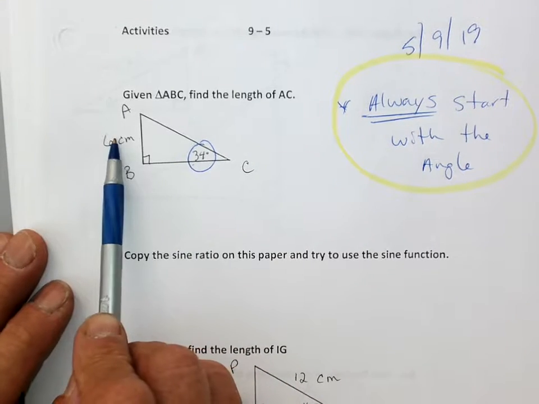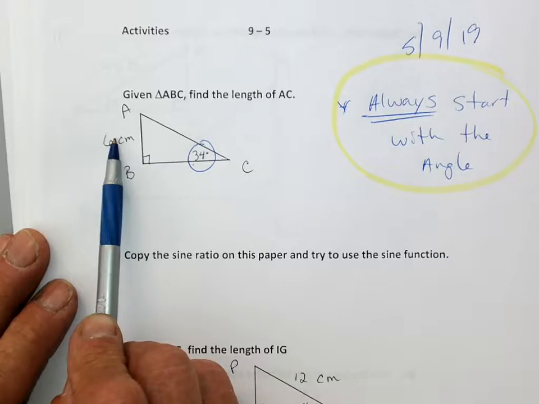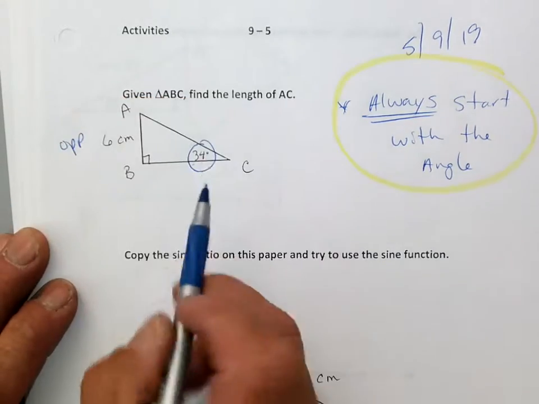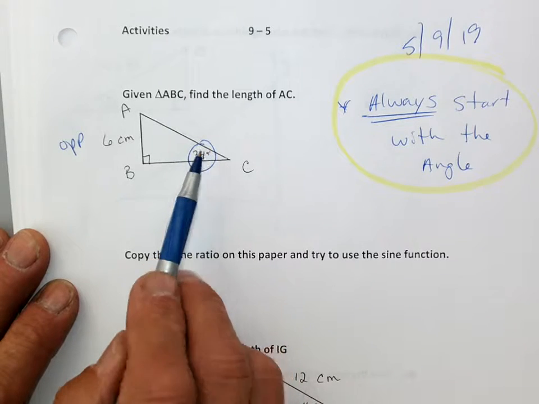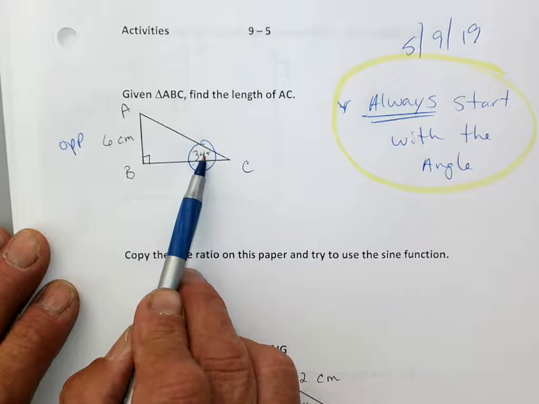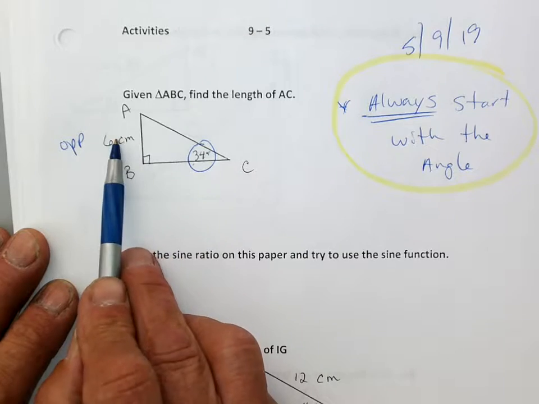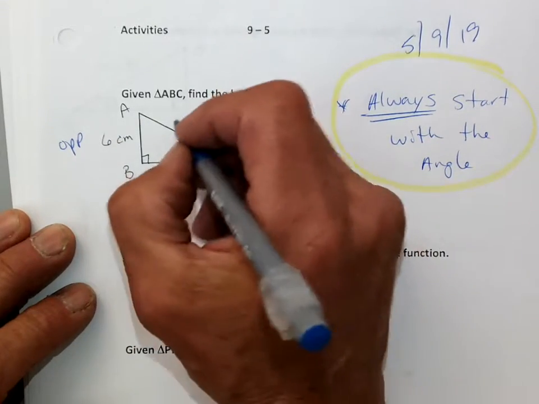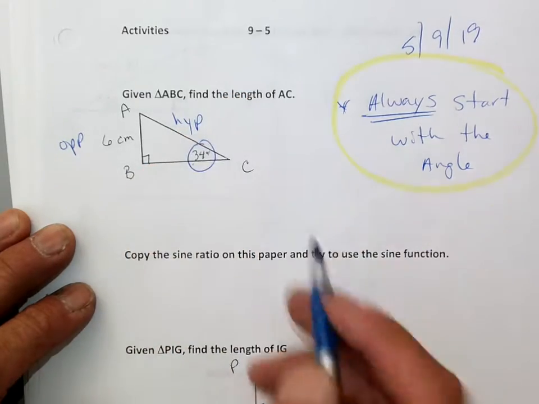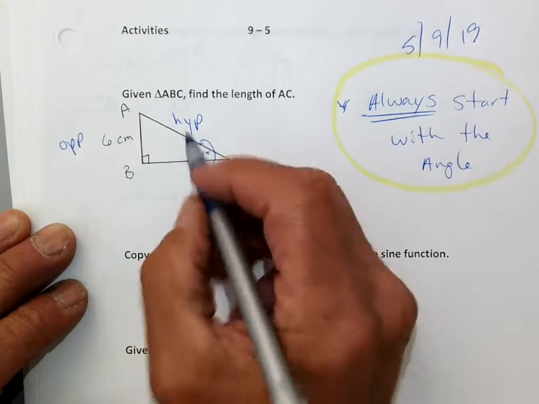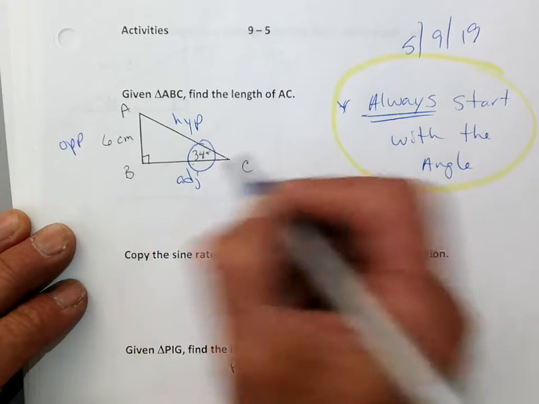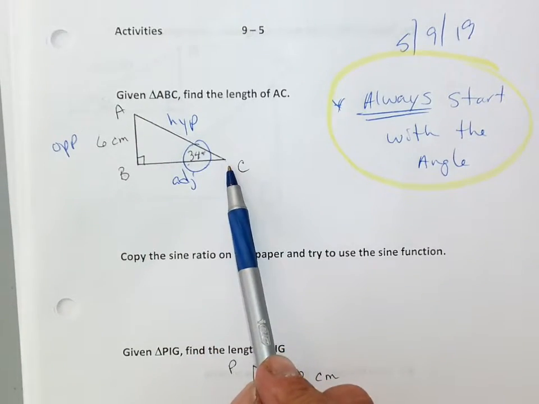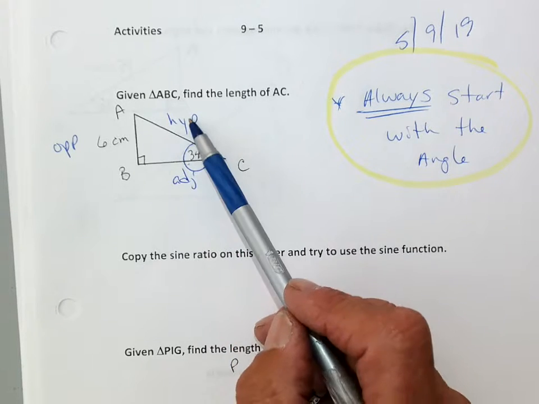So here's my angle. The 6 is directly opposite of it, right? So the 6 is my opposite. Now think about that. Here's the 34, my angle, and I'm throwing it, like throwing a rock across the triangle to its opposite side. AC is the hypotenuse, and BC would be the adjacent. Adjacent means next to it. The hypotenuse is always the longest side, always the side opposite the 90.